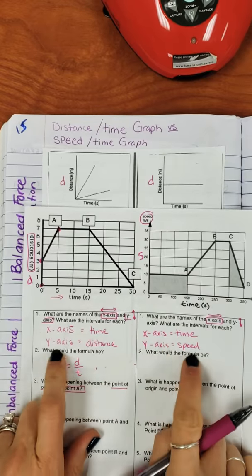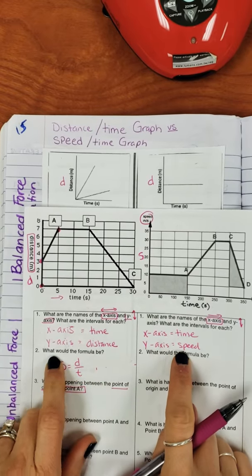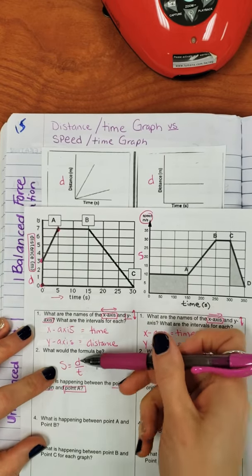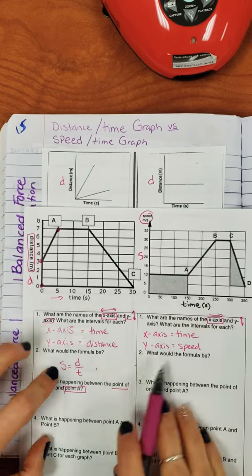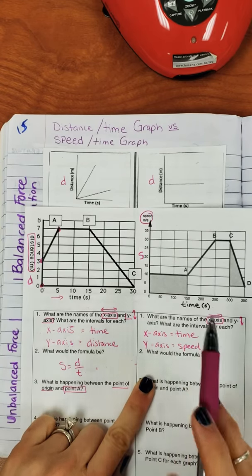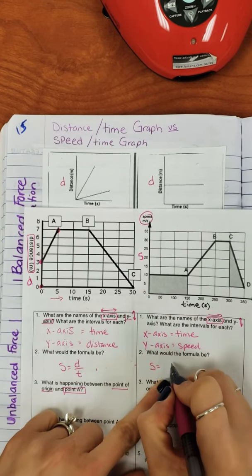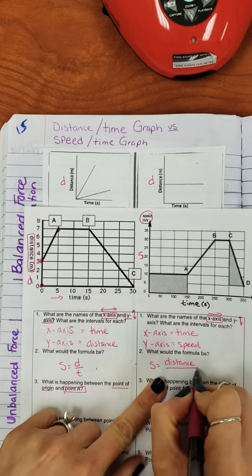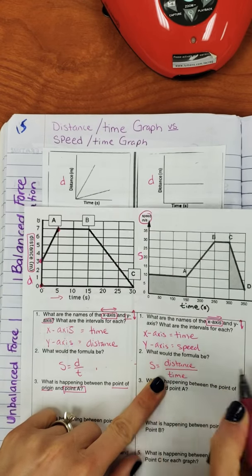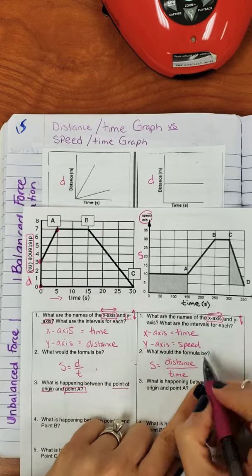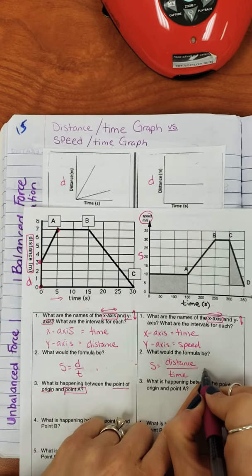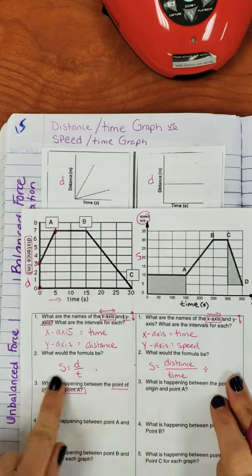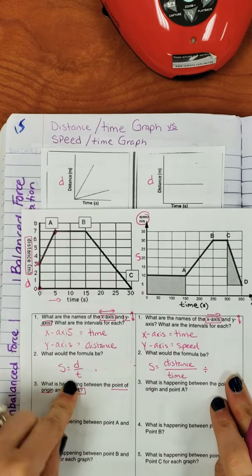These two are different. All right, so what would the formula for speed be? Speed equals distance divided by time. Same question: what would the formula be? Speed equals distance divided by time. Okay, the line means divided. Make sure you're writing this. Escribe. Make sure you're copying.